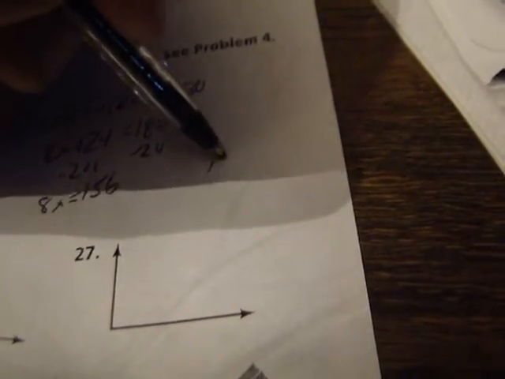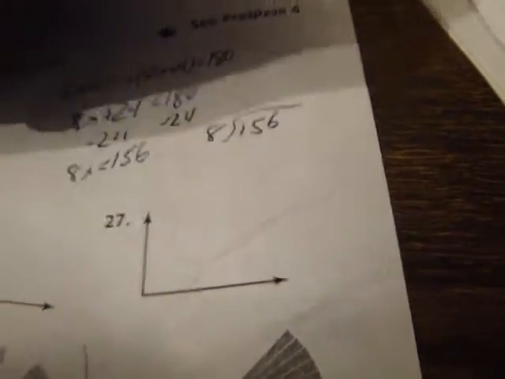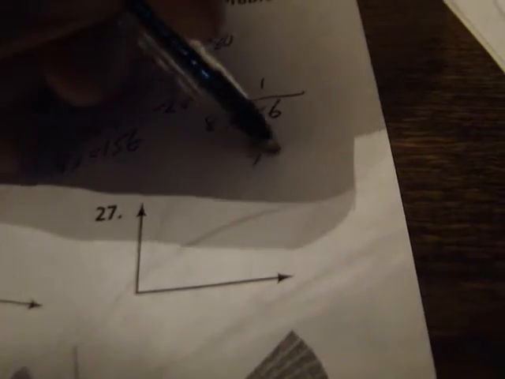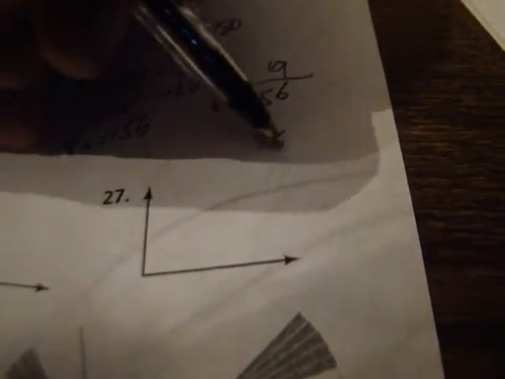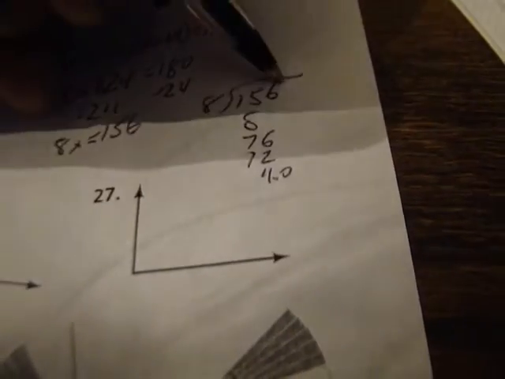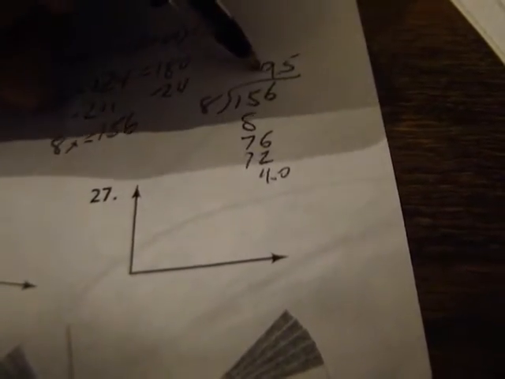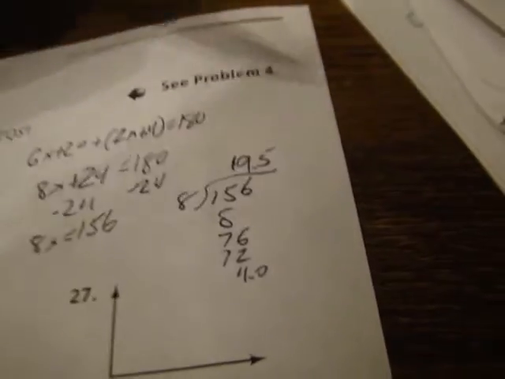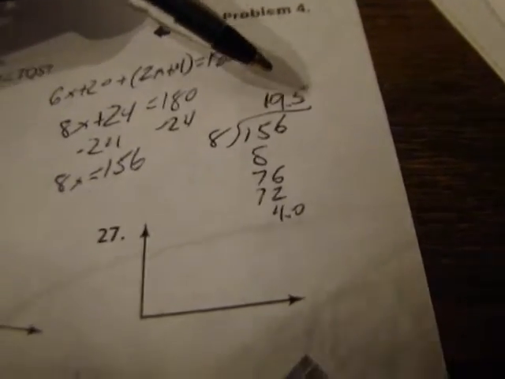So what I'm going to get is 156 divided by 8. 8 goes into 15 one time. It goes into 76 9 times. 9 times 8 is 72. It goes into 4 five times, so it's 19.5 for x. Thanks for the decimal, guys. Awesome. Alright, we want to find this angle here.